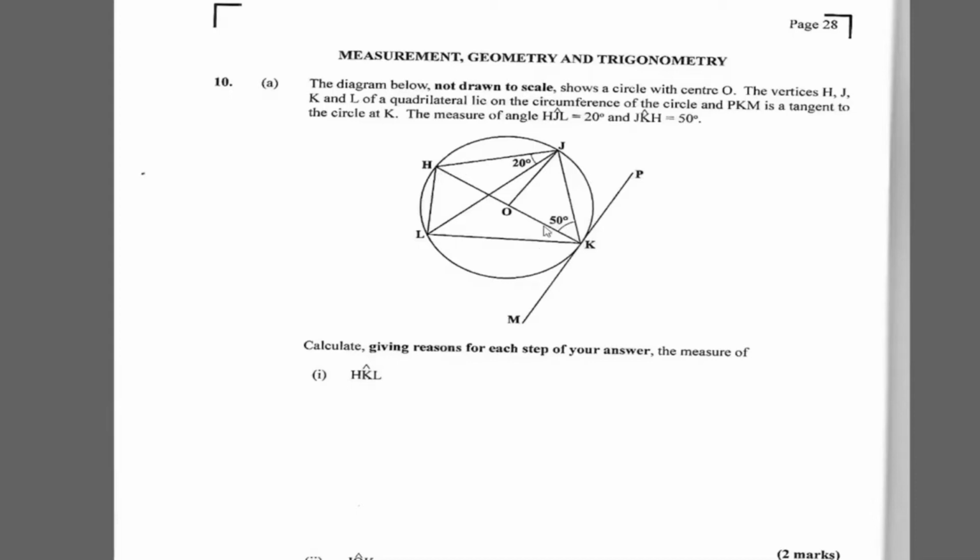HKL, this angle I want. Let's see how we're going to find this angle. Now, first thing, HO and OK are what's known as radii, and the angle at the center is 180, and so the angle subtended by these two chords will be 90, so this angle is 90.